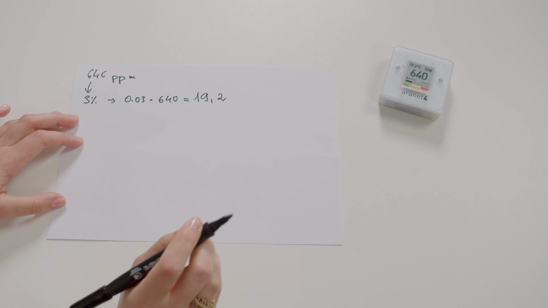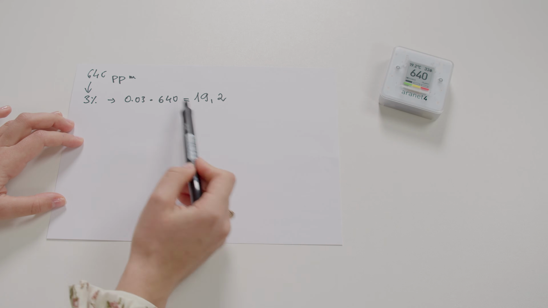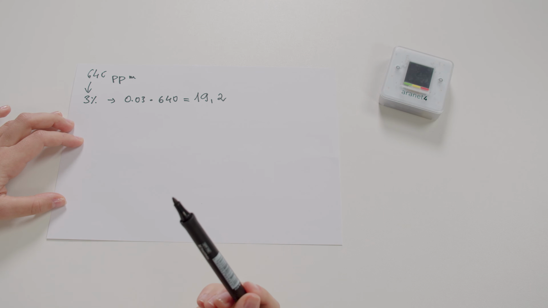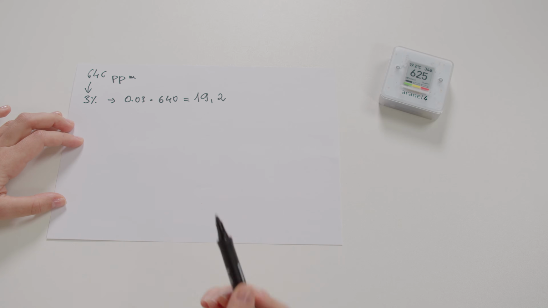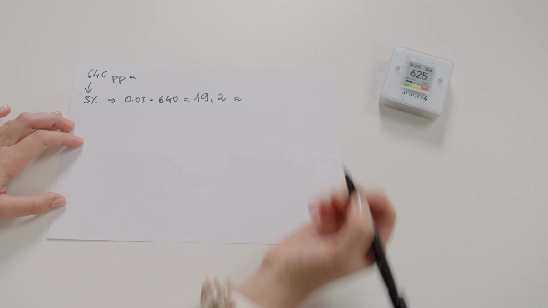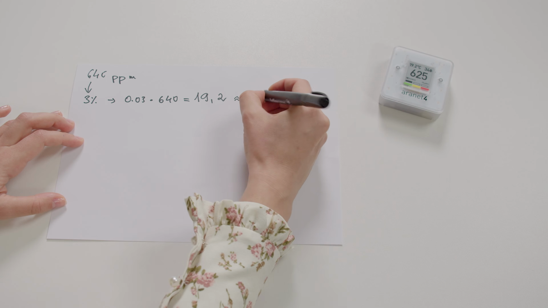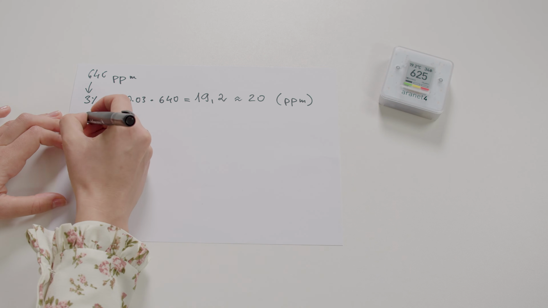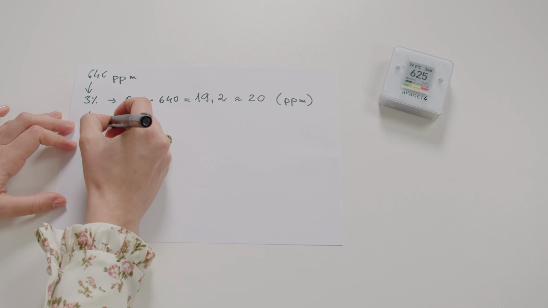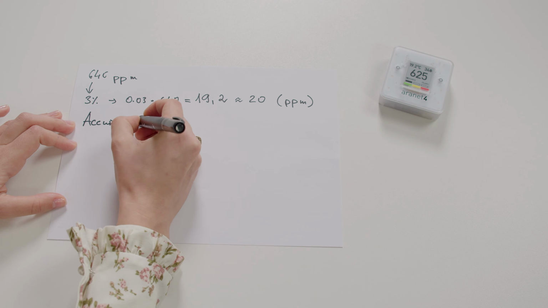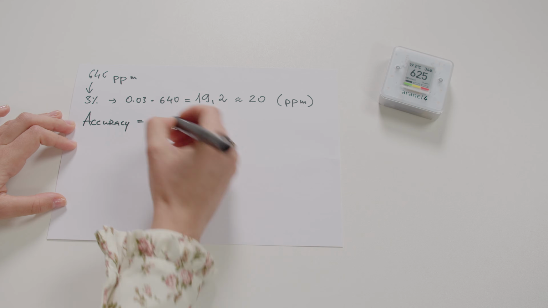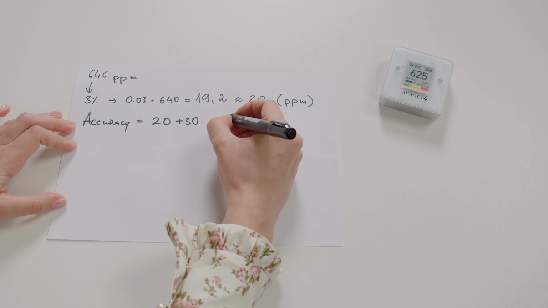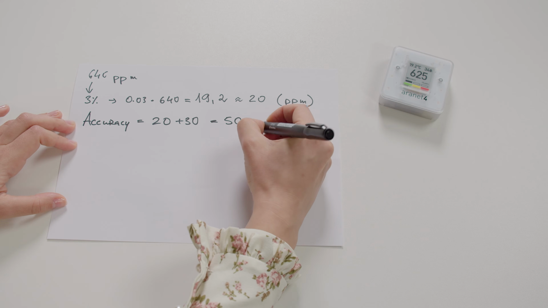But the resolution of this device says that I cannot leave any value after the decimal point, so I need to round this result. I feel that it is better to round up when talking about errors, so I will round this value to 20 parts per million. So the accuracy is this value plus 30, which is 50 parts per million.